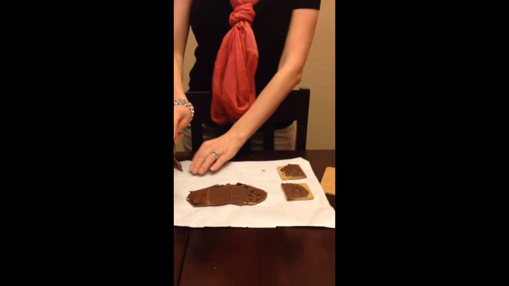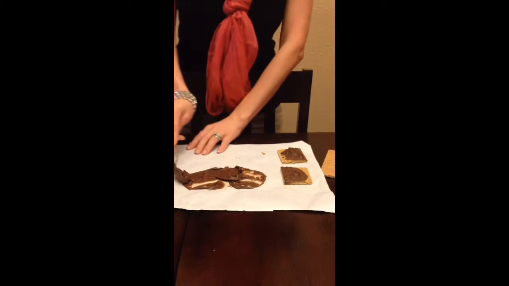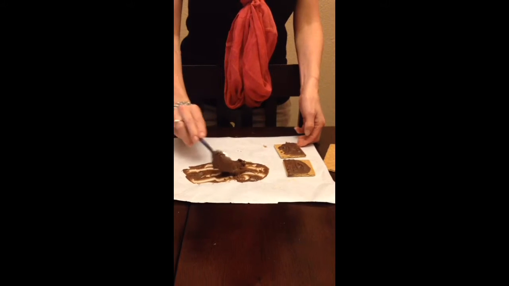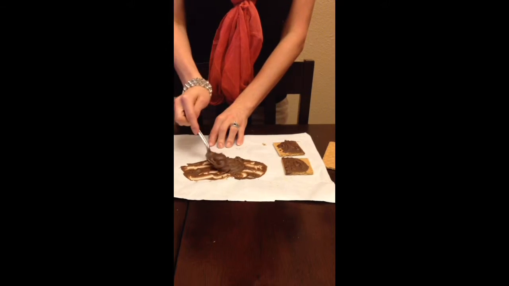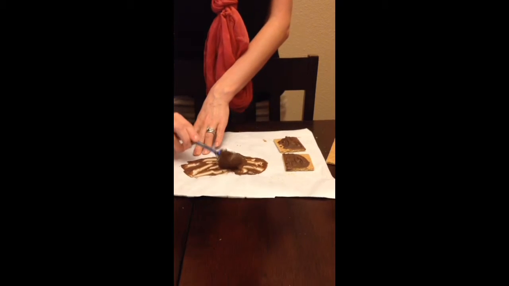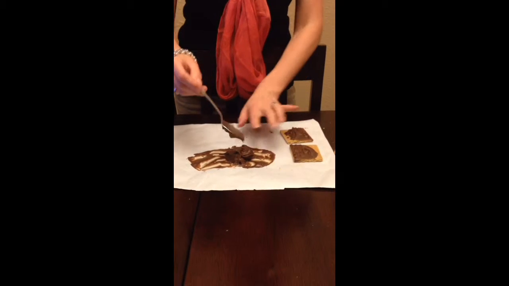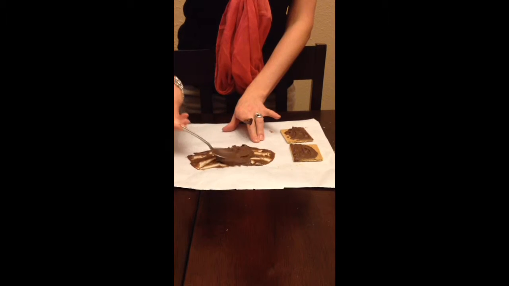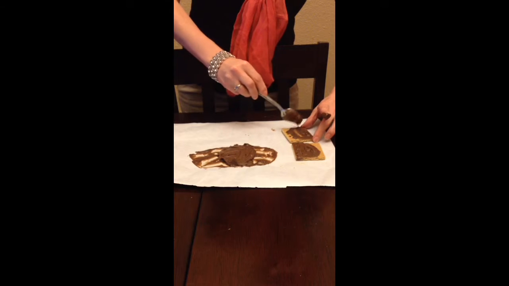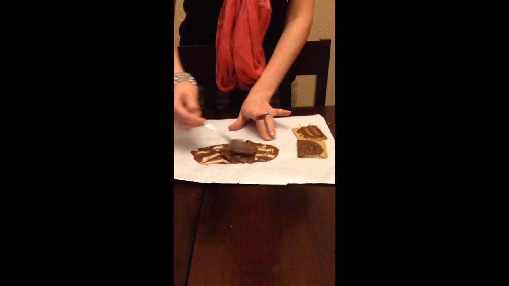I'm not putting any more frosting on, but I'm going to kind of get it back towards the center as best as I can. And kind of even it out some. And I might have to use my finger. I'm going to get a little bit off of the tectonic plate there, the lithospheric plate.